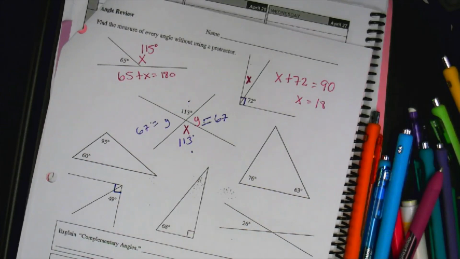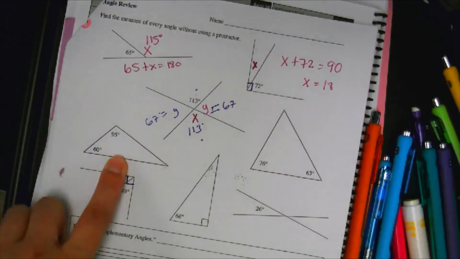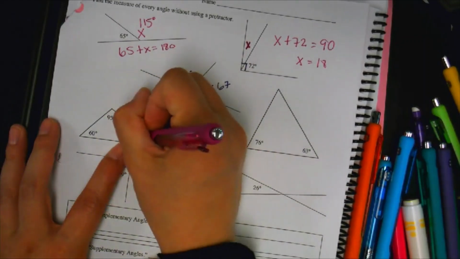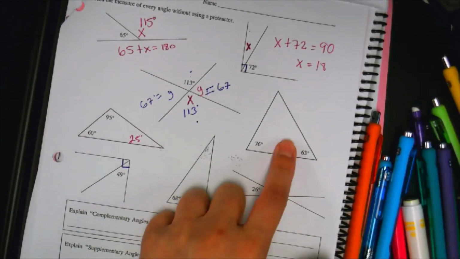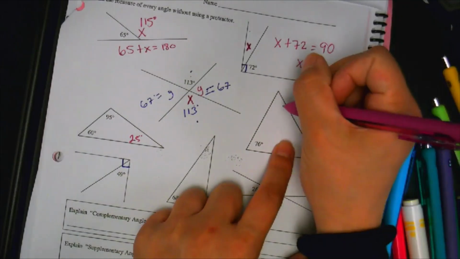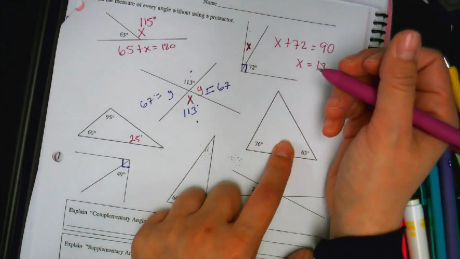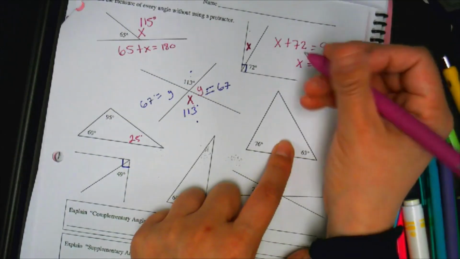All right, what do we get for this triangle over here, 95 and 60? What's the missing angle? 25 degrees. 25? Okay, what's the missing angle on this triangle? 51. 51? Do you guys agree with 51? You got 41? Do we agree with 41?